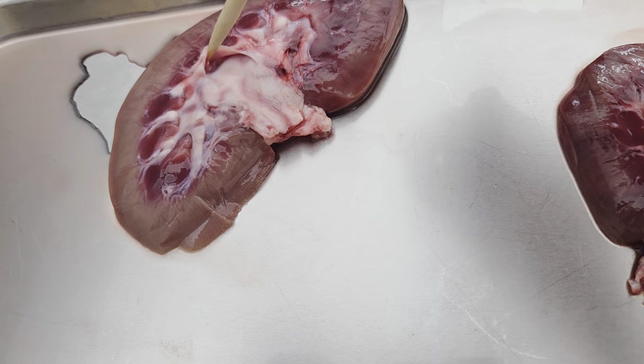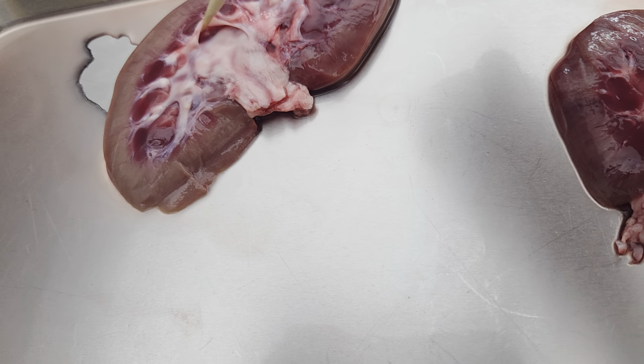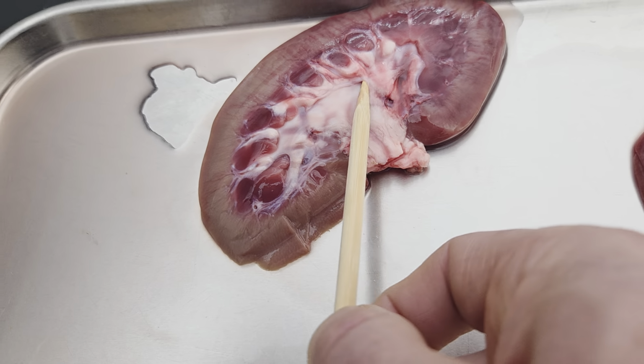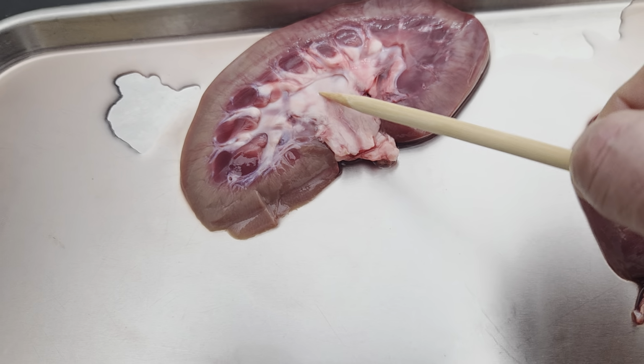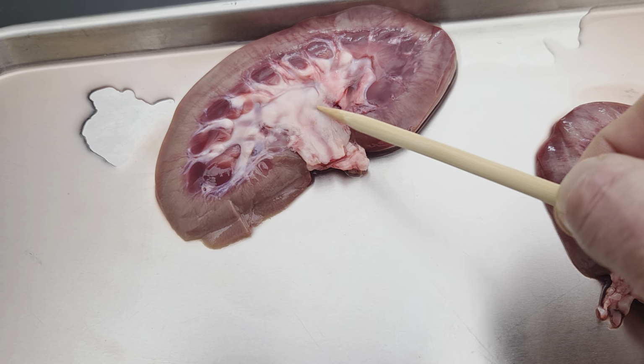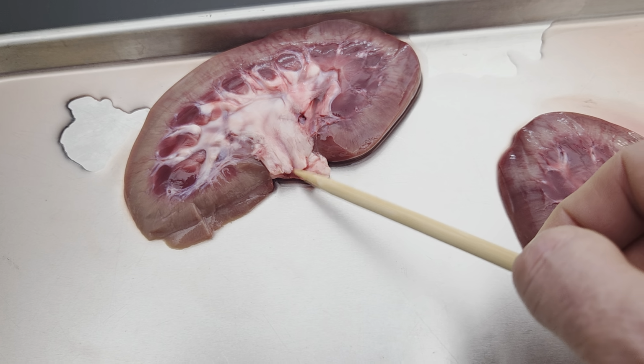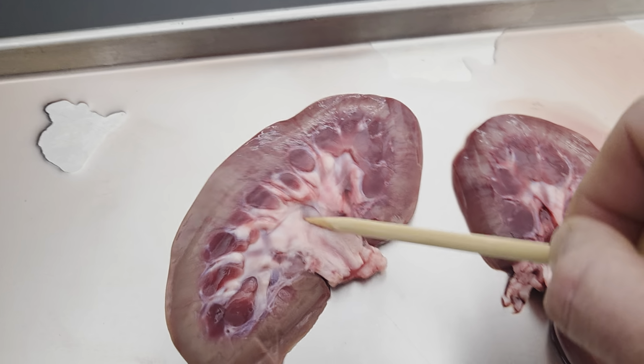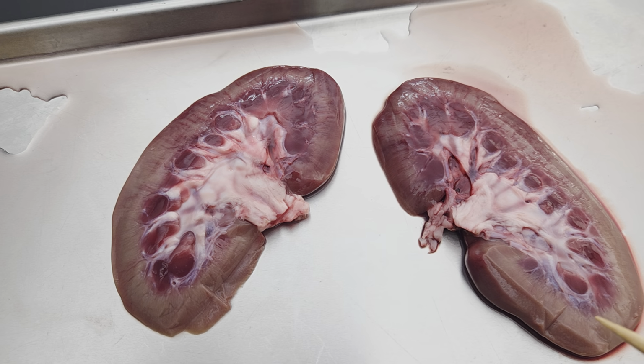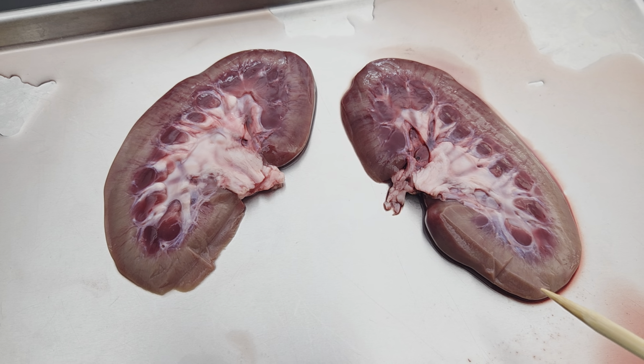Ooh, if we open this up, we should see a papilla down there, kind of. And then the urine would come through, and somewhere in this neighborhood would be renal pelvis, and then there's the ureter, the beginning of the ureter. And I think those are all the structures I could ask on one of these kidney dissections.